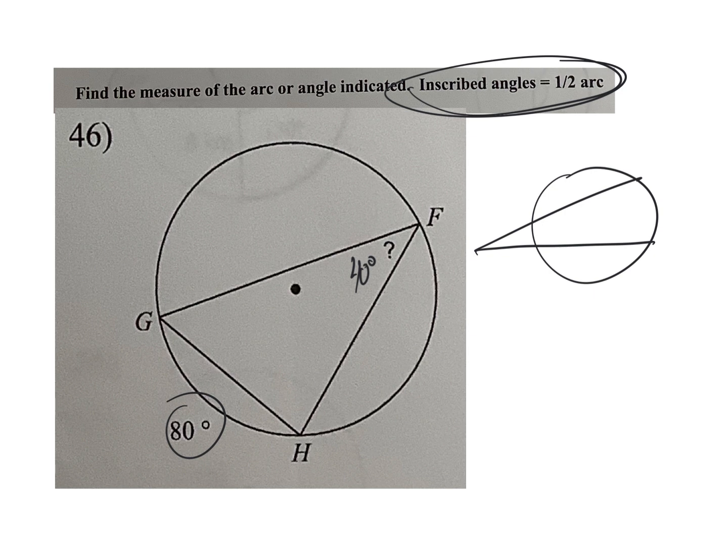So let's revisit it. If it's outside, you're subtracting arc A minus arc B. So A minus B, let's call that X. And you take half of it. Subtract those and take half of it. That equals that outside angle.